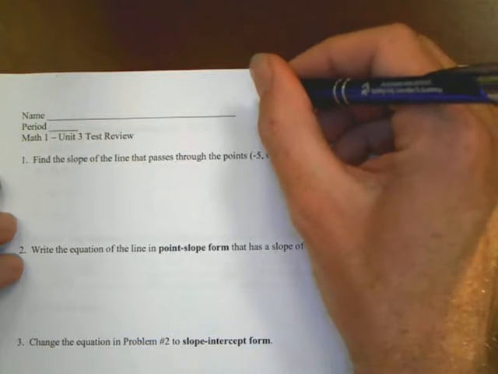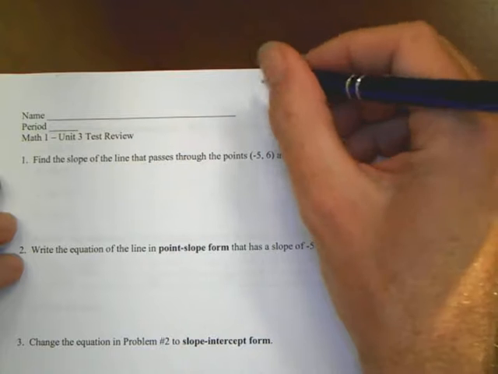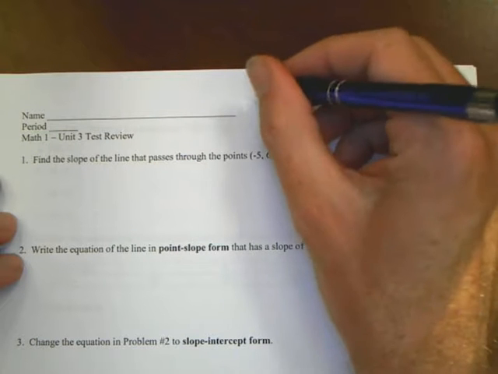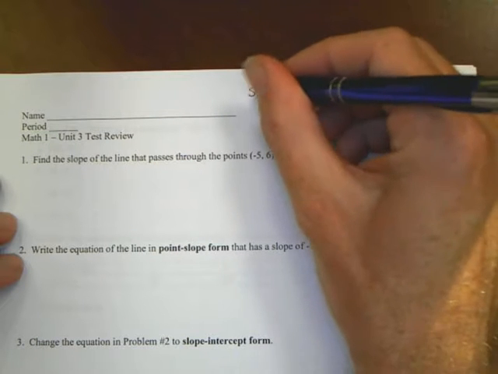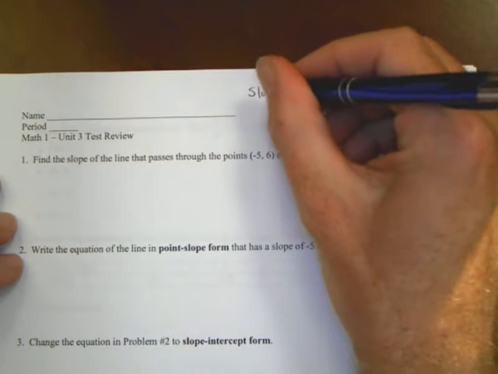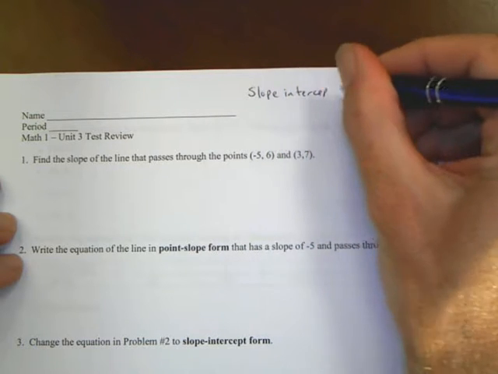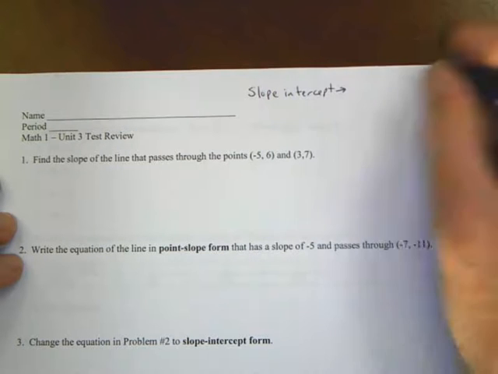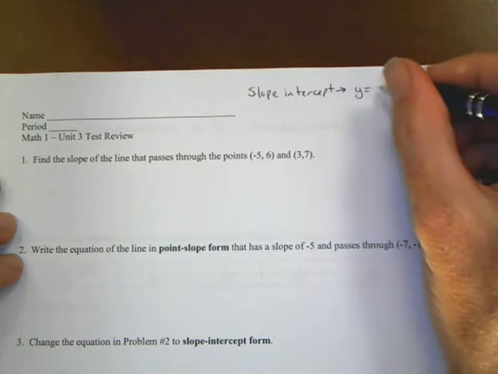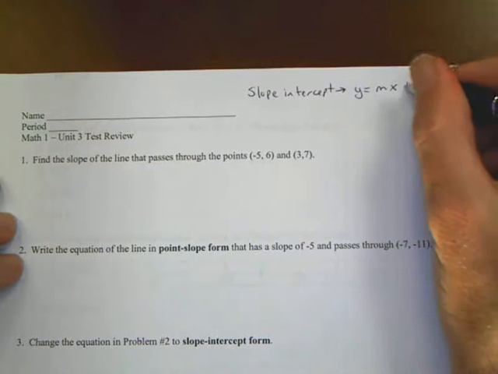This unit had a lot to do with points and slopes and intercepts and things like that. And there essentially were three terms that you had to learn. One was slope-intercept, and you had to learn what the form of that looked like, and that was y equals mx plus b.